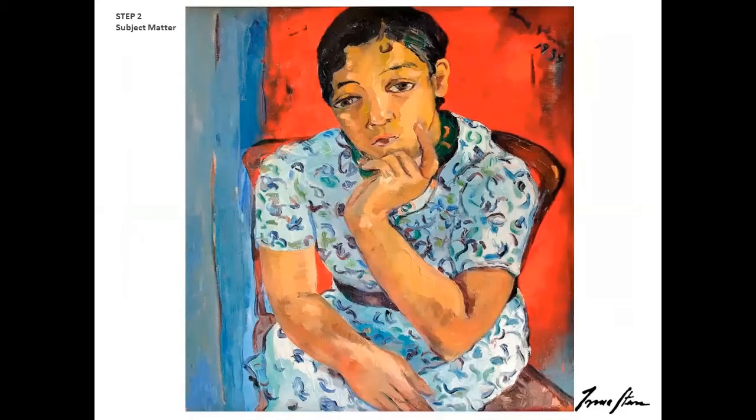When we discuss the subject matter, we have to look really clearly and make a list of things we see and how they appear to us. I see a young female person sitting hunched over in a chair. She is staring out at the viewer, but she looks as if she is in deep thought because her unfocused eyes are emphasized. They seem too big and also look a bit crooked.